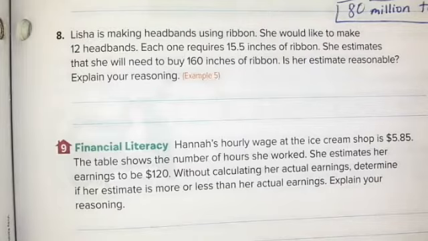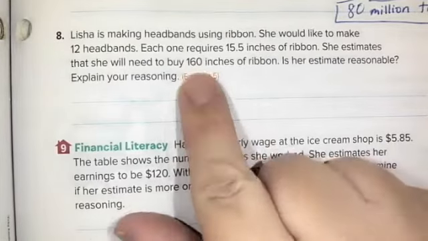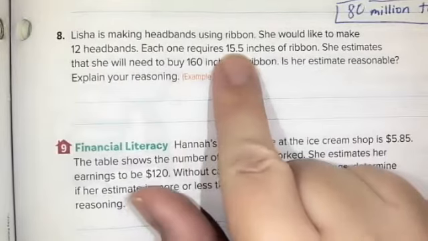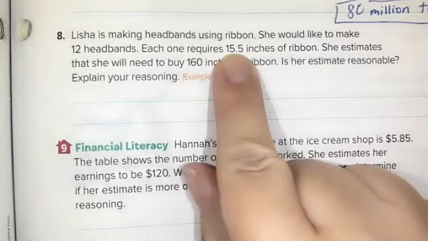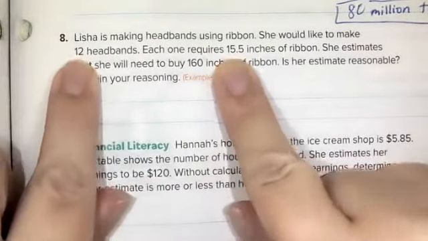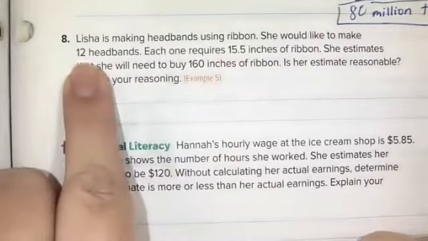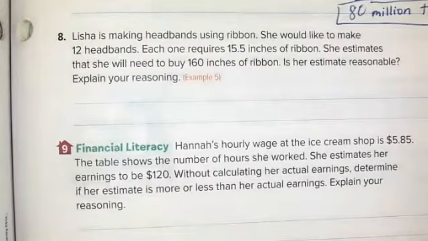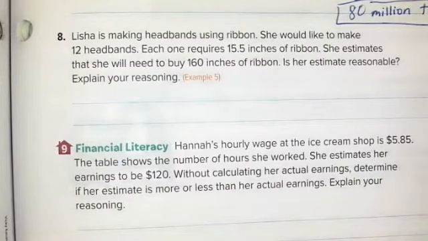Is her estimate reasonable? So first, my mind thinks to, well, where did she get this 160 from? I'm going to guess that she rounded the 15.5 up to 16. And 16 times 10 would give me 160. So I'm going to guess that she rounded the 12 headbands down to 10 headbands. Is this estimate reasonable? Not really.